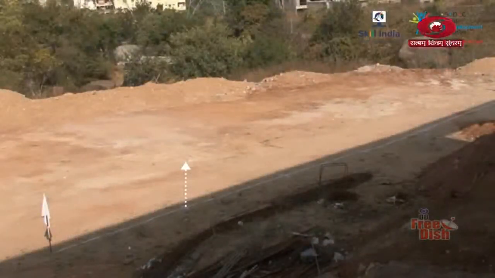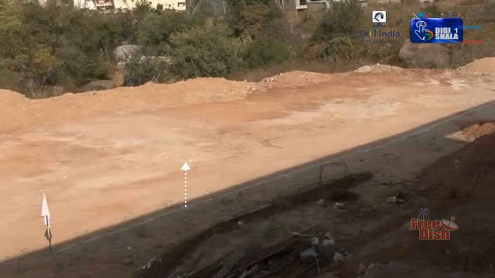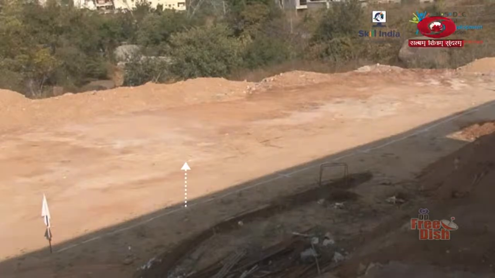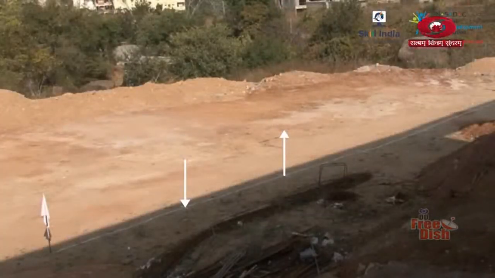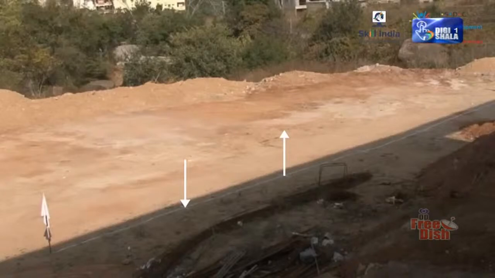So, remember, to run a parallel line to a chain line through a given point, drop a perpendicular to the chain line from that point. Then, erect a perpendicular of the same length from another point on the chain line, and join them.